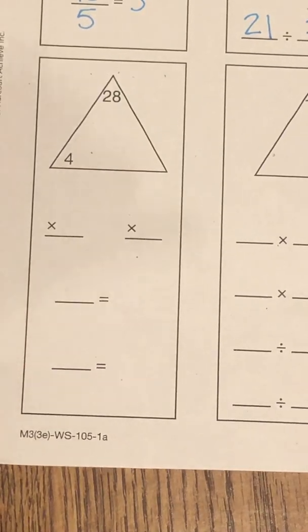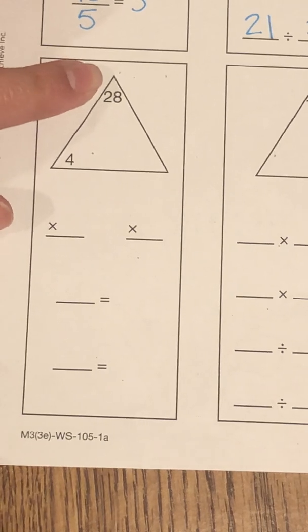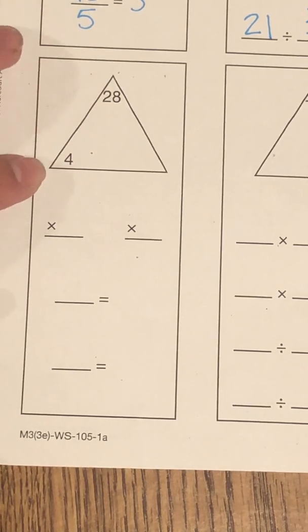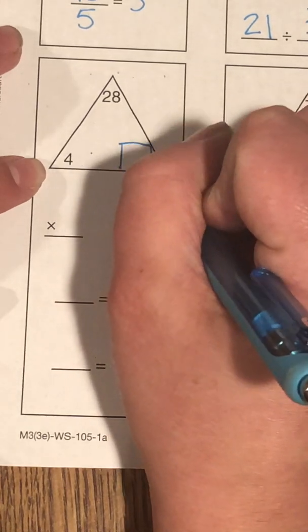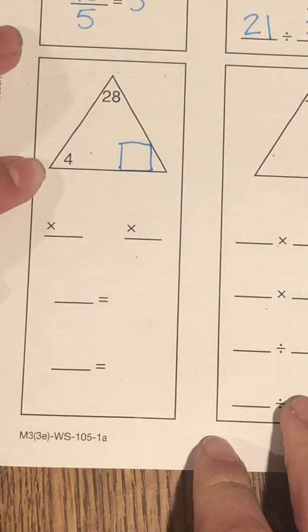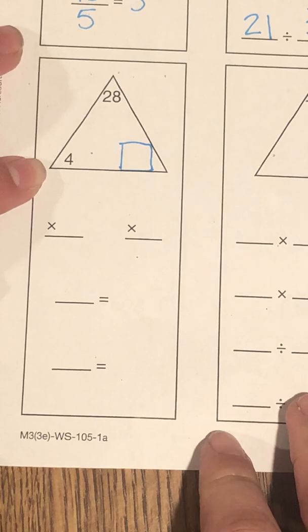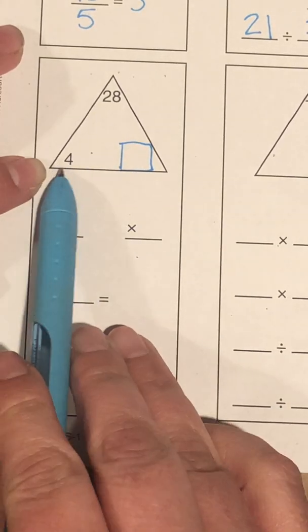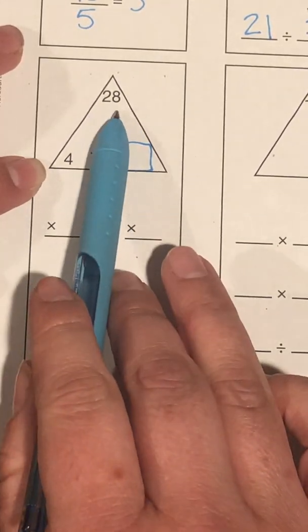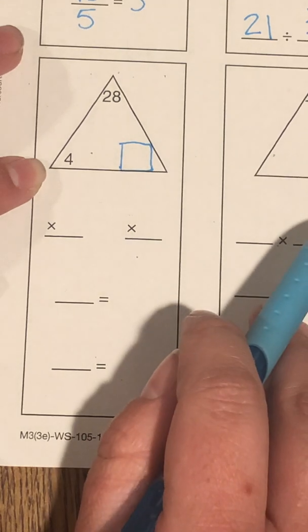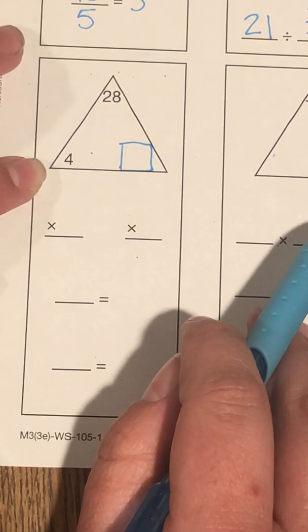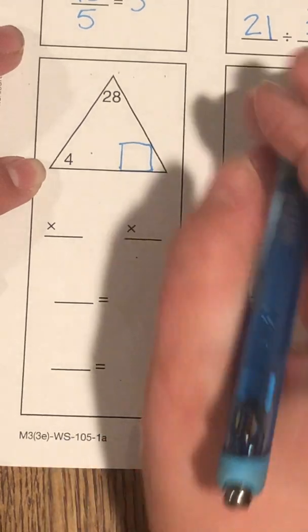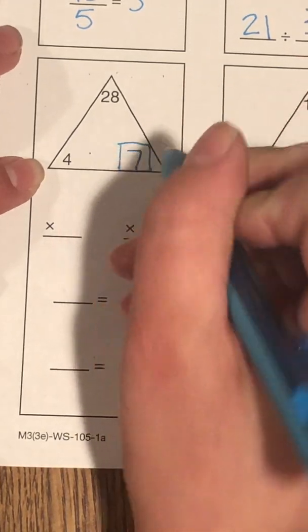So we have 28 that we're breaking up into 4 equal groups, and we're trying to figure out how many will be in each group. We could also look at this as 4 times what equals 28. So what would be our answer there? Our answer would be 7.